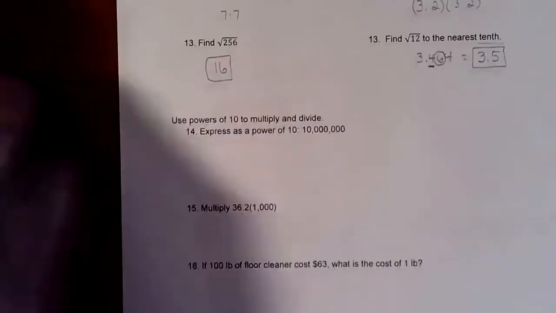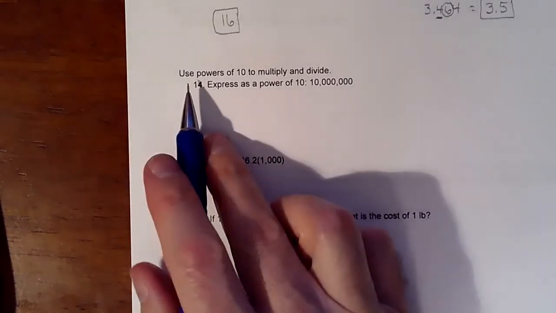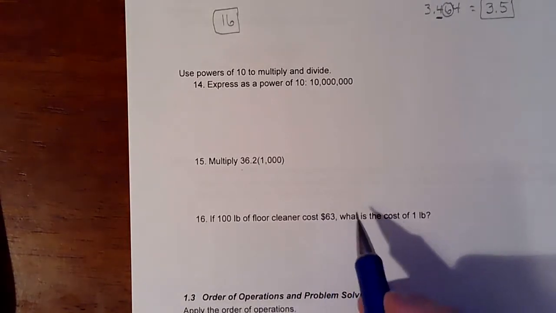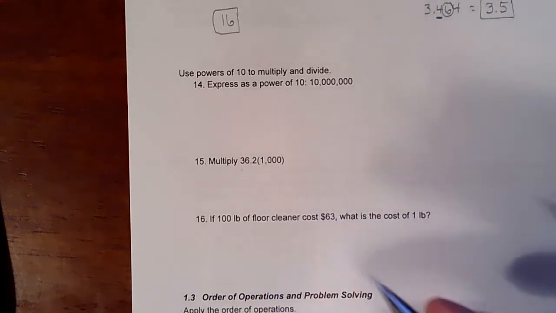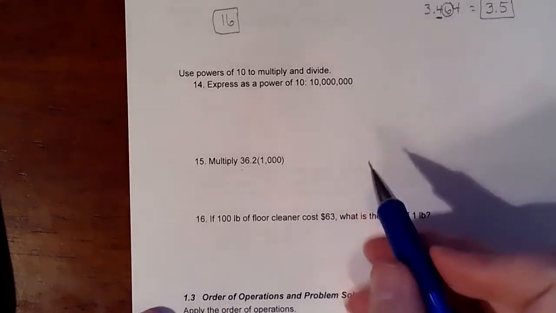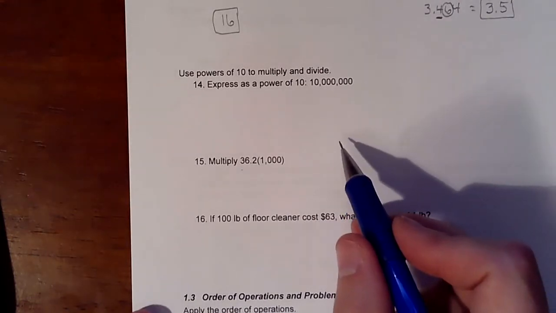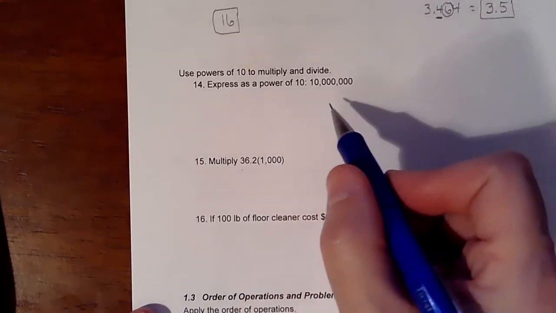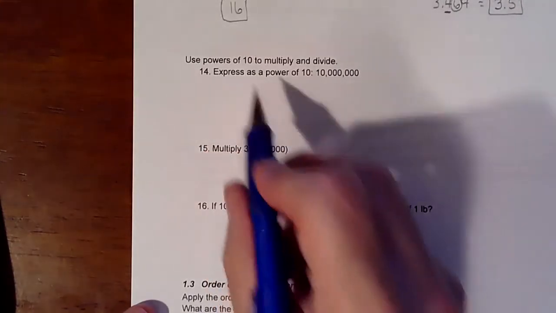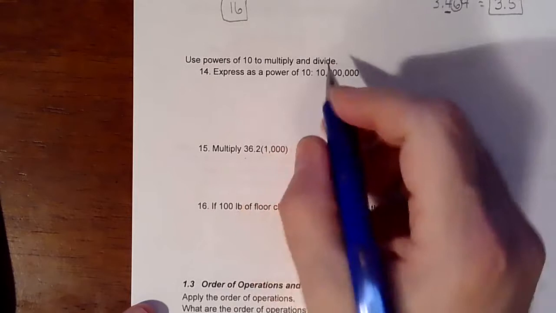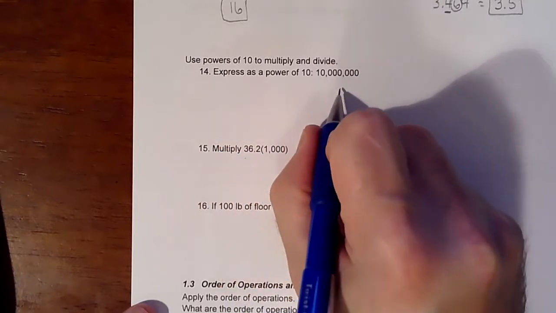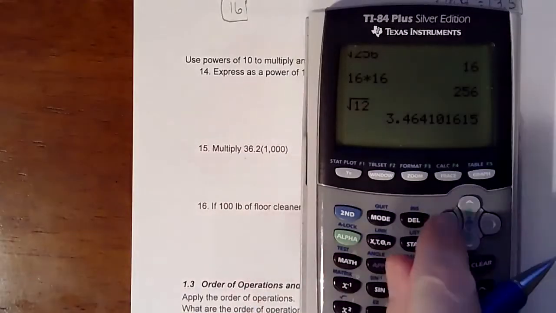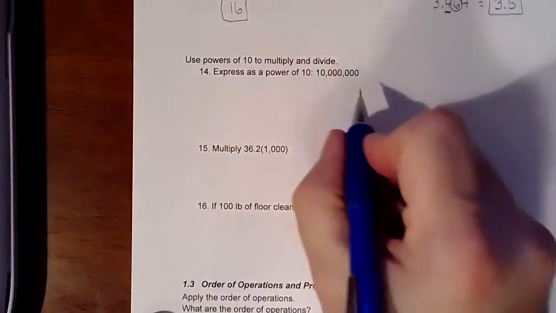Next chunk, we're going to use powers of 10 to multiply and divide. Both multiplying and dividing is really just moving the decimal, as long as they are multiples of 10: 10, 100, 1,000, 10,000, things like that. But before we jump into that, it says express as a power of 10. It's really 10 times 10 times 10 times 10. How many 10s multiply together to get this? You could play with the calculator and figure it out. The shortcut is how many zeros.